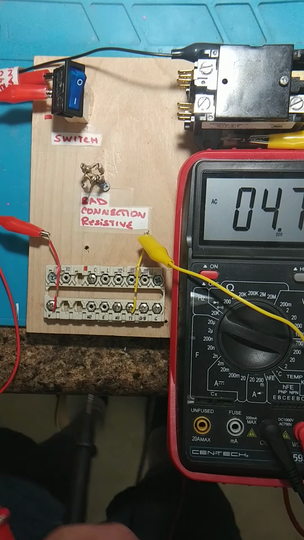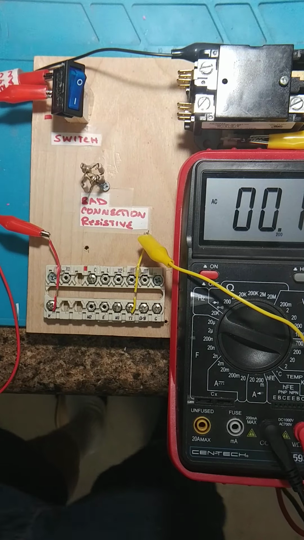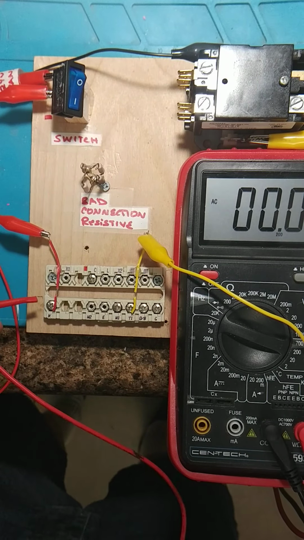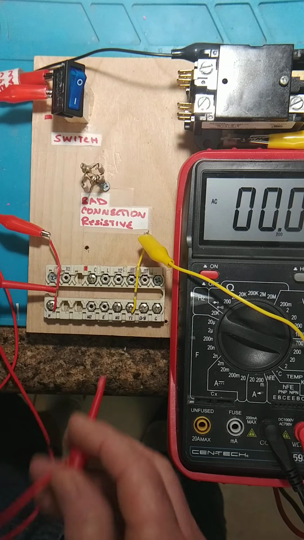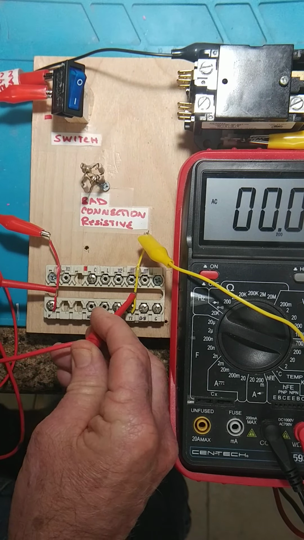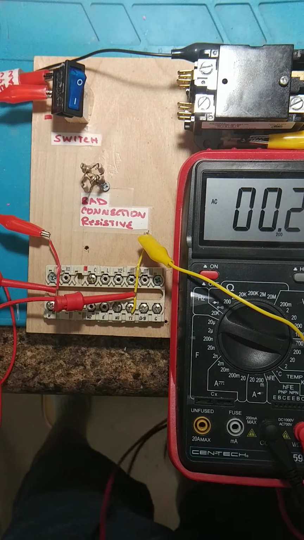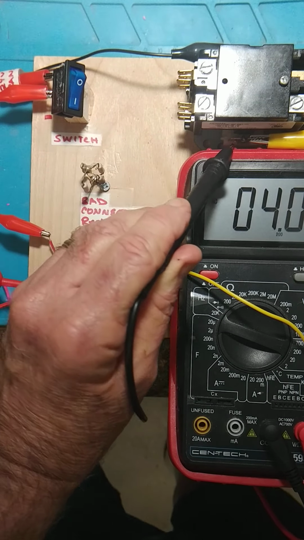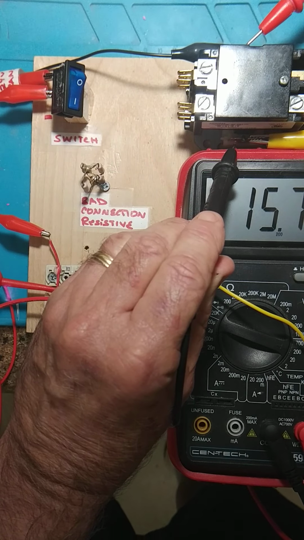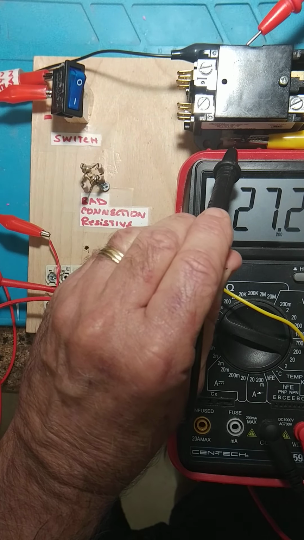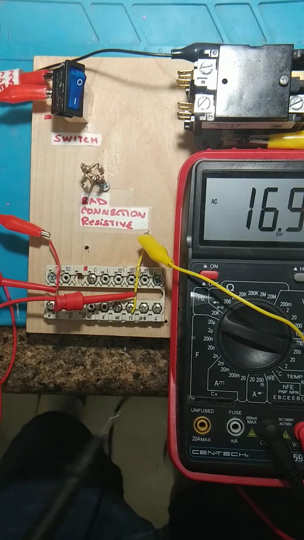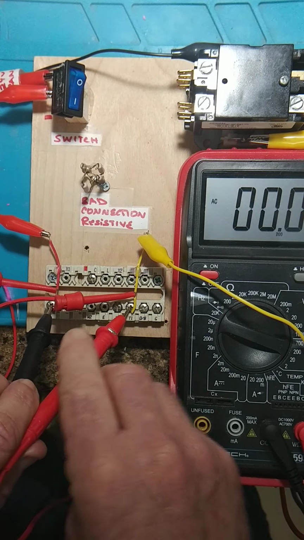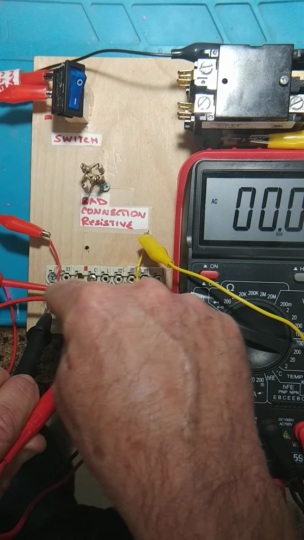Now, if I were to close the thermostat, so I put the thermostat back on the wall, or I jump out the thermostat, so I'm going to jump out the thermostat, and the contactor pulled in, and now across the contactor, I have my 27 volts, but between R and Y, I do not. I have 0, and that's because I've got R and Y jumped out.